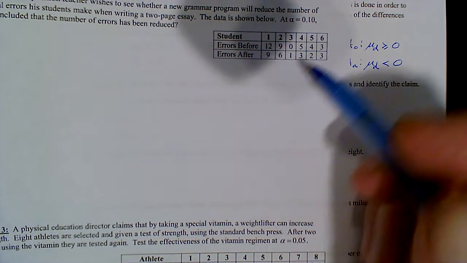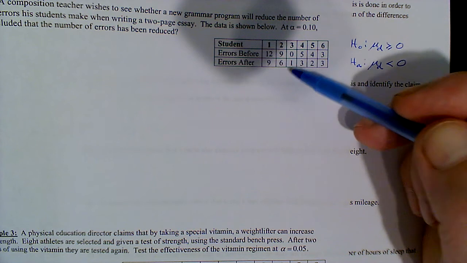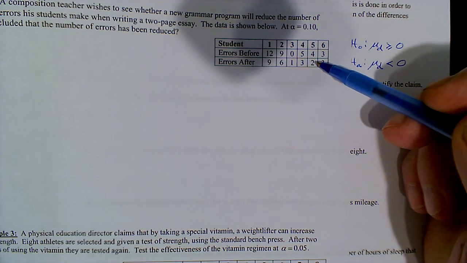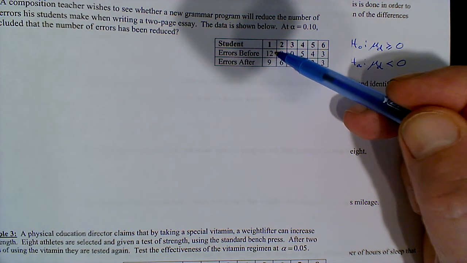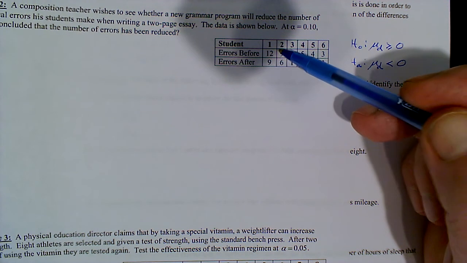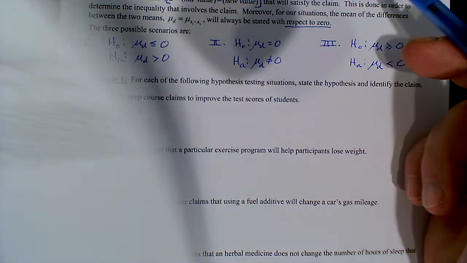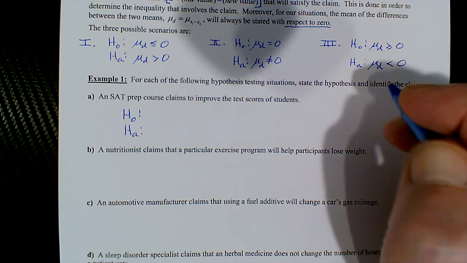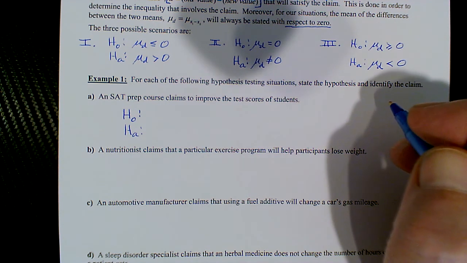In the examples, you're always going to be given these matched pairs. You're going to look for a pair that satisfies the conditions of the claim. So if it's a decrease, then here's a pair that represents a decrease, 12 down to 9 before minus after. And the difference would actually be a positive number, even though we're talking about a decrease, so it's almost counterintuitive. But what you should do is pick out a situation that represents the characteristic of the claim.